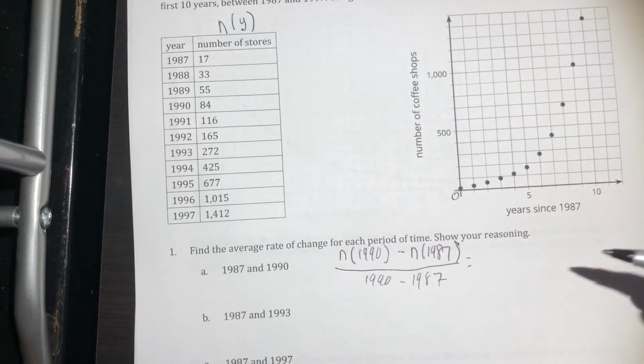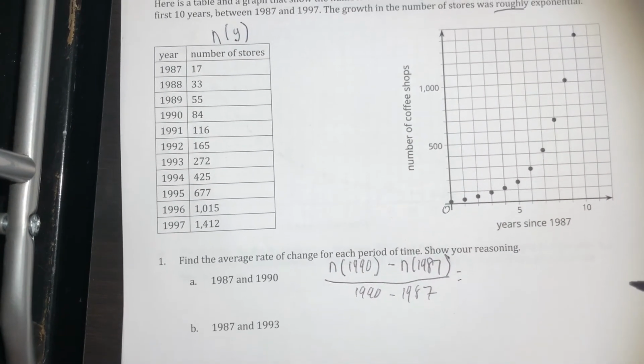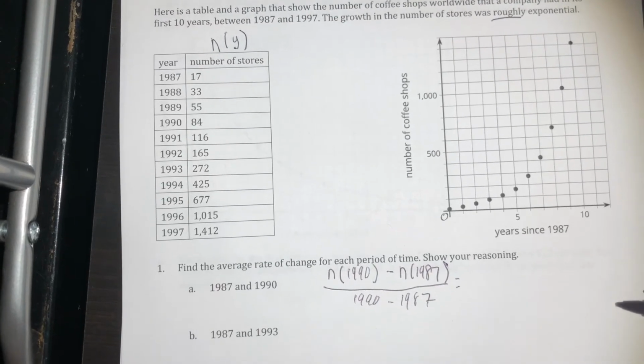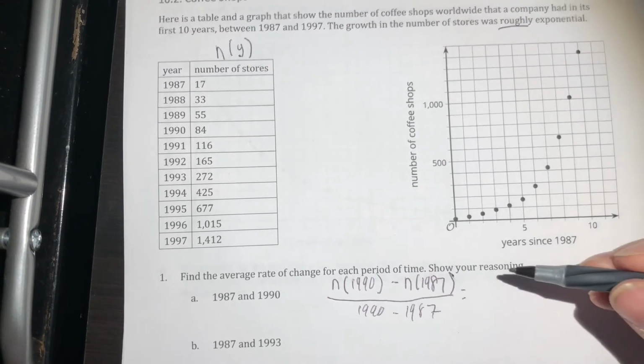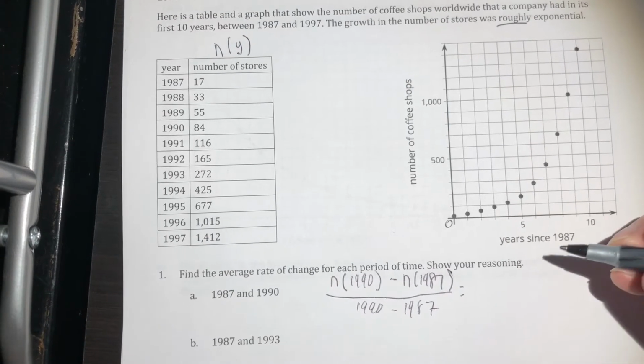So that should be your setup for all three of them, just noting the different years. All right, so let's give it a try. I'll do the first one just with you, and then I'll just post the answer to the next two because they're all the same process.